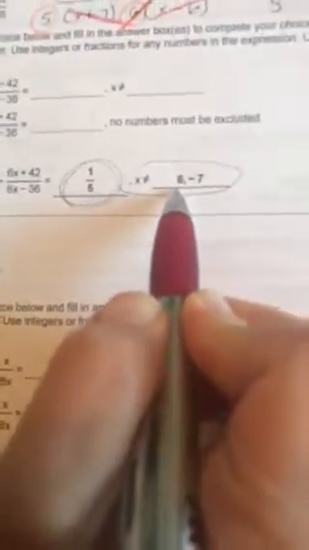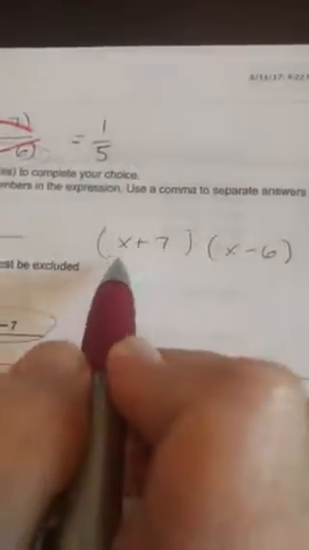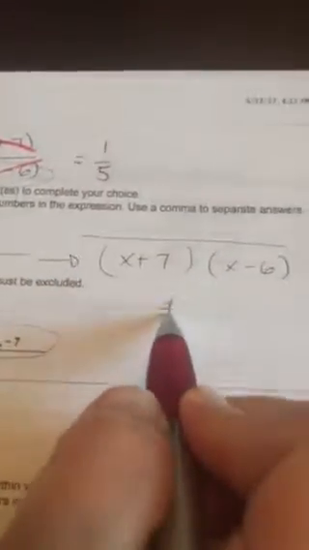Now, notice it not only asks you for 1/5, it also asks you what x can't equal. Well, the answer is x can't equal 6 and negative 7. Why is that? Because when I factored here, notice I had x plus 7 on the denominator, and I had x minus 6 on the denominator. And my denominator cannot equal 0, because I cannot divide a number by 0. That's impossible, to take something and divide it into 0 times.